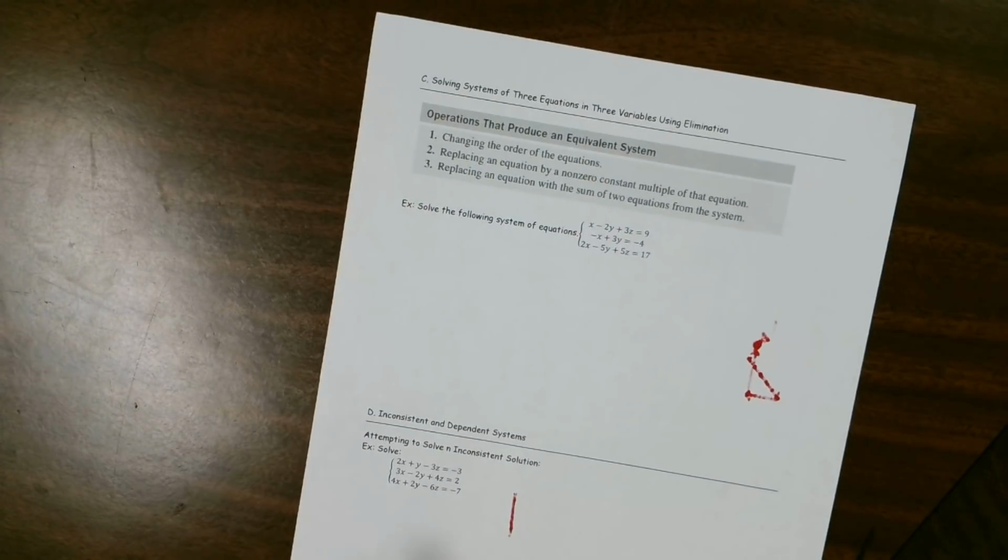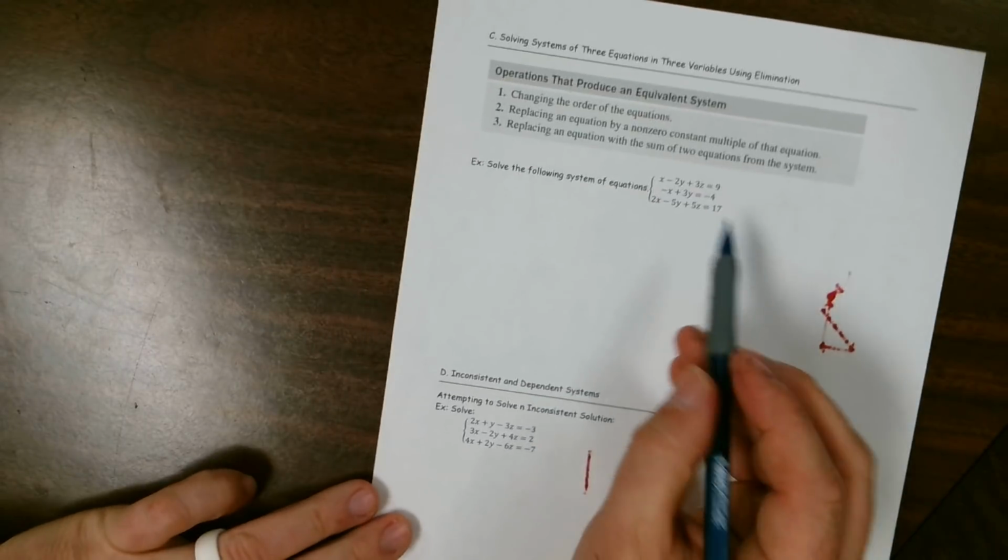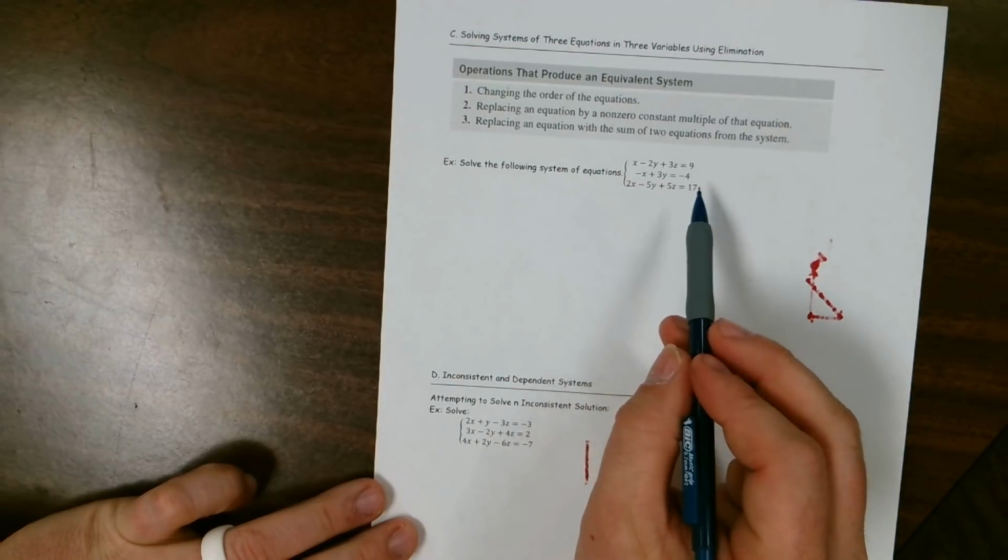So let's dive right in. Let's get some examples going. Sorry, my marker bled through my paper there. But let's solve a three-variable system.